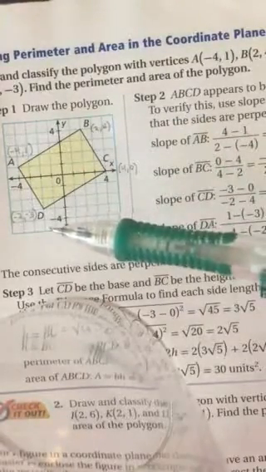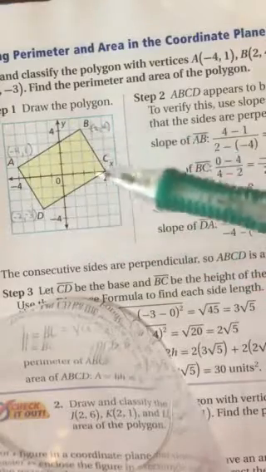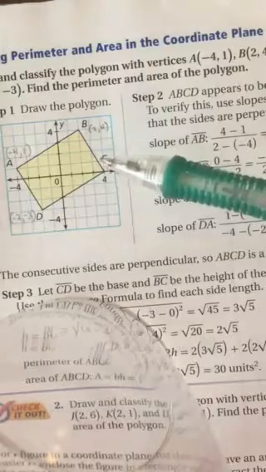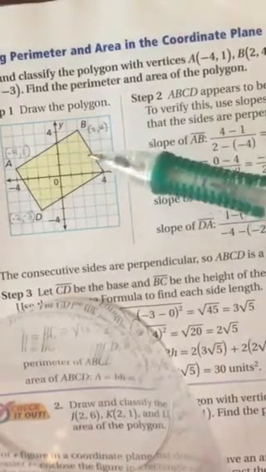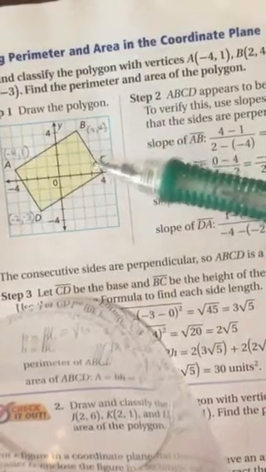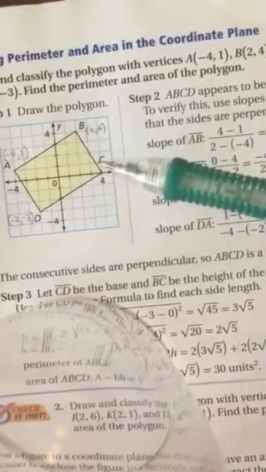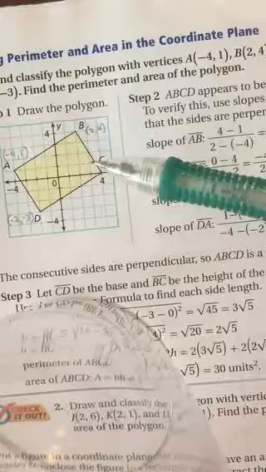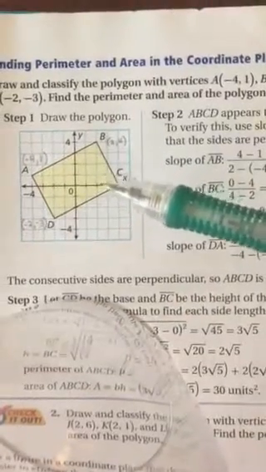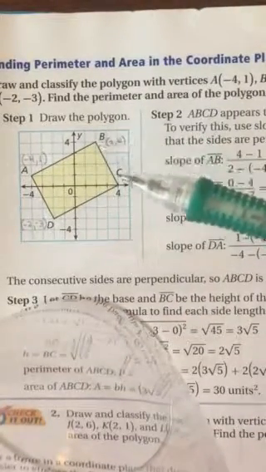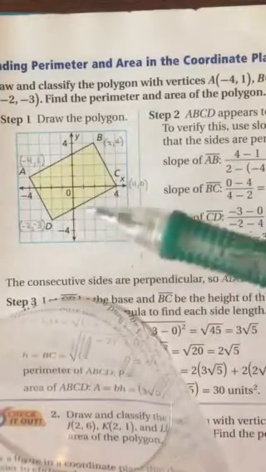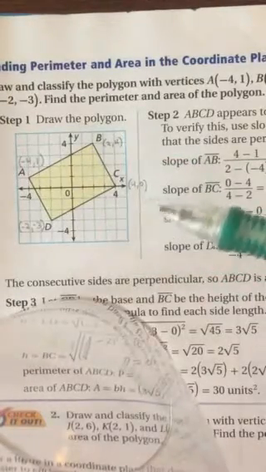And then we need to start figuring out what the relationships of the lines in this shape are so that we can classify it. So the first thing we need to do is, this appears to be a rectangle. Let's check the slopes and see if it actually is. A rectangle is a parallelogram, which means it would have two sets of parallel sides. So we would need to check the slope for BC and AD to see if they were the same, and AB and DC to see if they were the same.